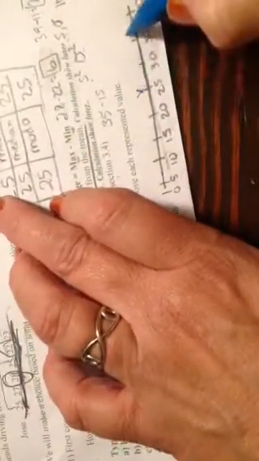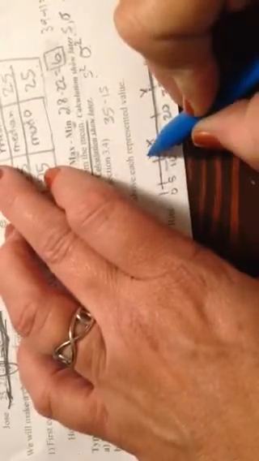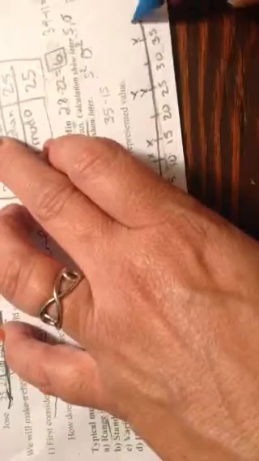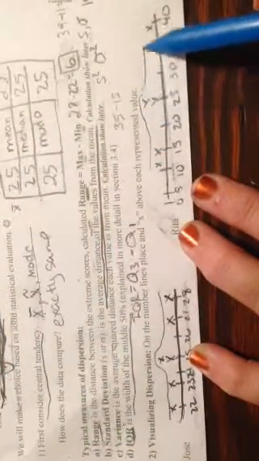They did 5. So 0, 5. Alright, so Rita 25 right here, 35 here, 15 here, 11 here, 25 here, and 39 here. Is there much difference in the two of those?